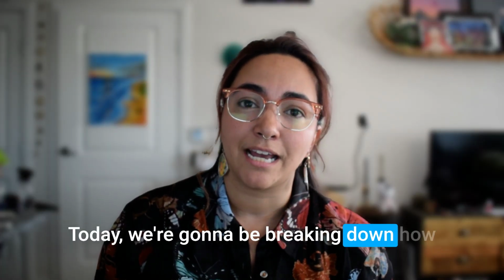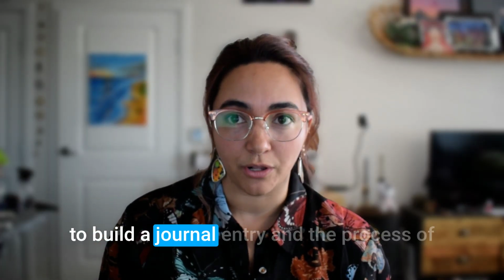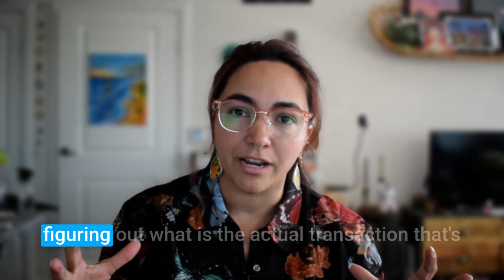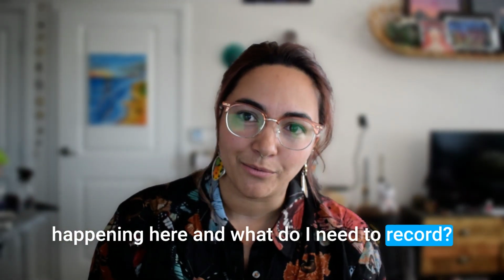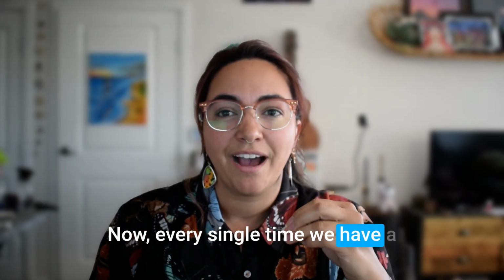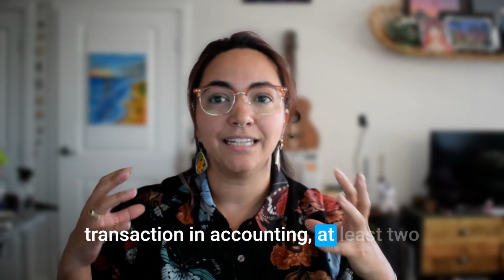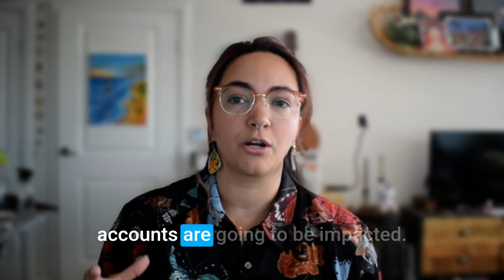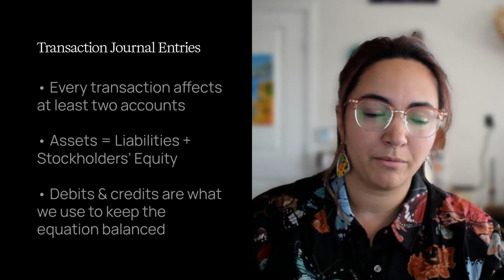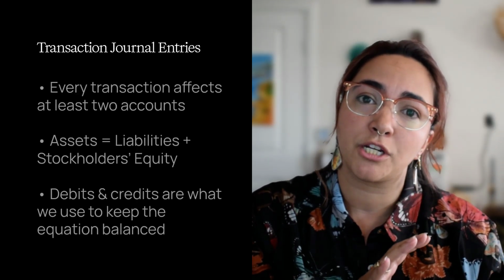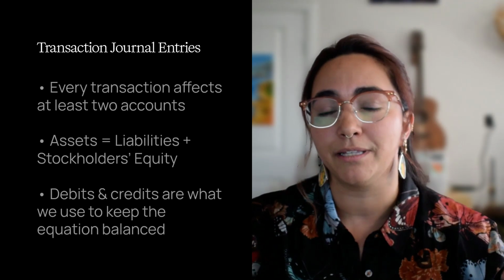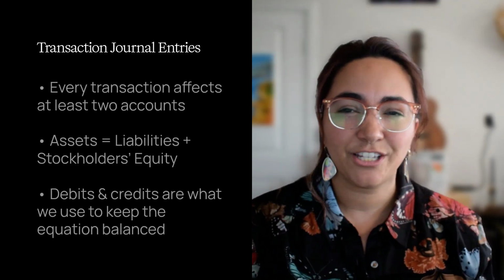Today, we're going to be breaking down how to build a journal entry and the process of figuring out what is the actual transaction that's happening here and what do I need to record. Now, every single time we have a transaction in accounting, at least 2 accounts are going to be impacted. The basics for this, from a mathematical perspective, is that we have to keep our accounting equation in balance. Assets equals liabilities plus stockholders' equity. That has to all stay in balance.